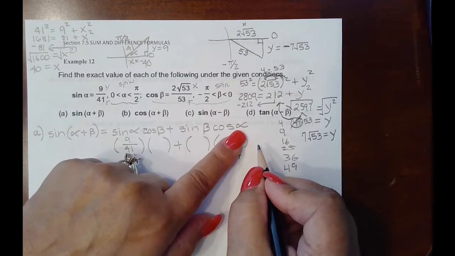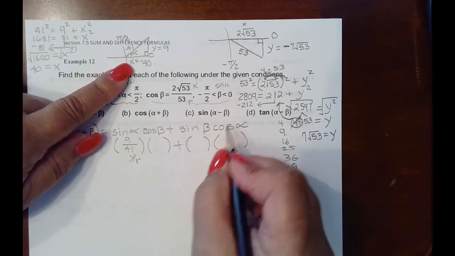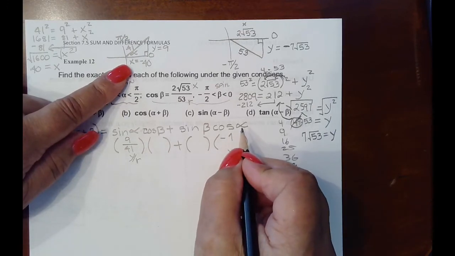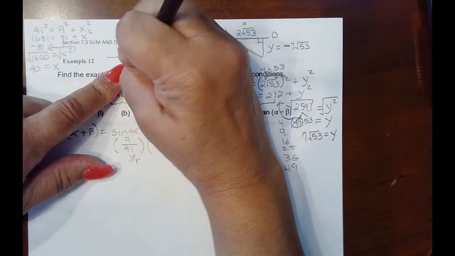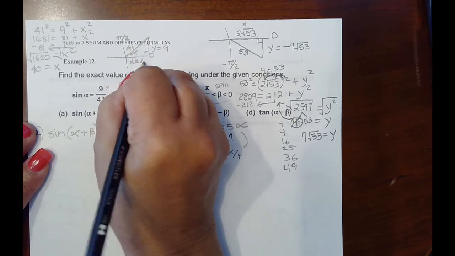And then for the same triangle, doing the cosine values would be x over r. So negative 40. No, this is not negative 40. This is positive. Correct that before we go on.